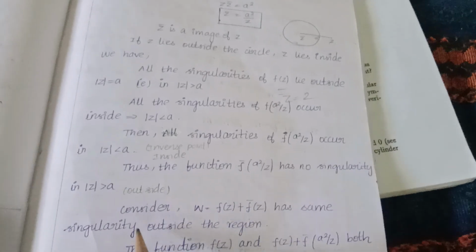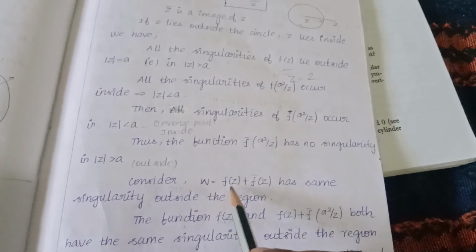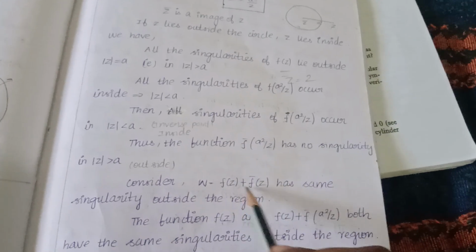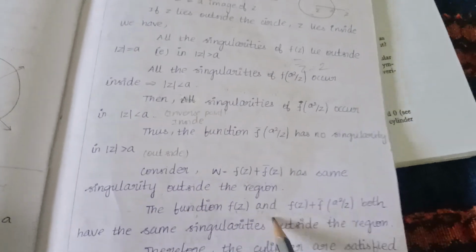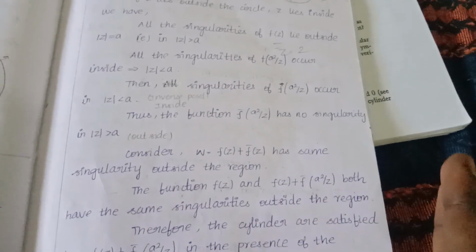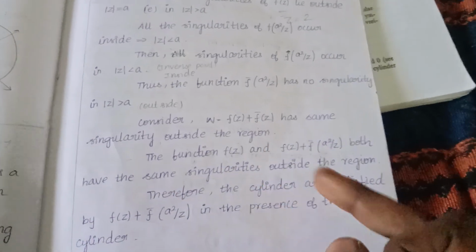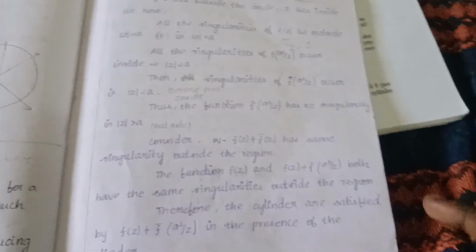Then consider w equal to f of z plus f bar of z. Since f of z lies outside the circle, and f bar of z also lies outside the circle, they have the same singularities outside the region, which means the functions f of z and f of z plus f bar of a square by z both have the same singularities, and that lie outside the region. Therefore the cylinder condition is satisfied in the presence of the cylinder. Hope you all understand, and thank you.